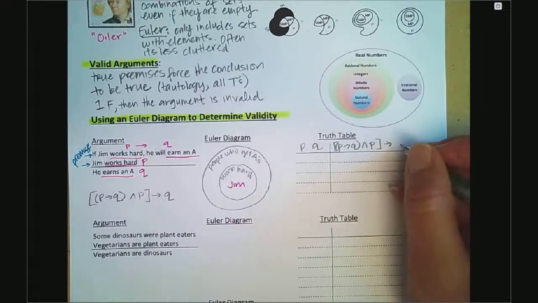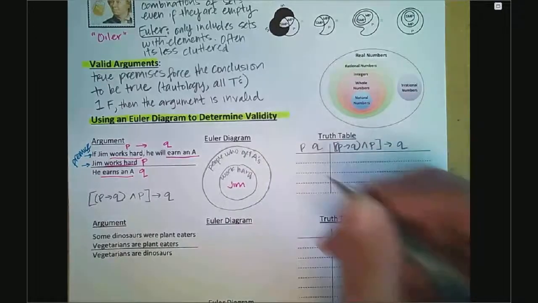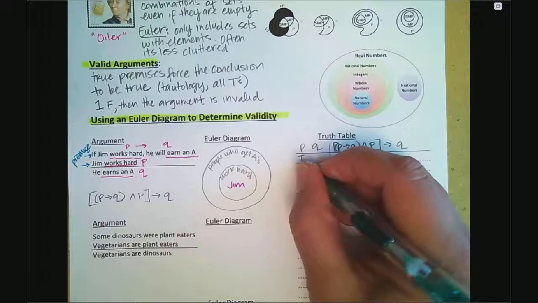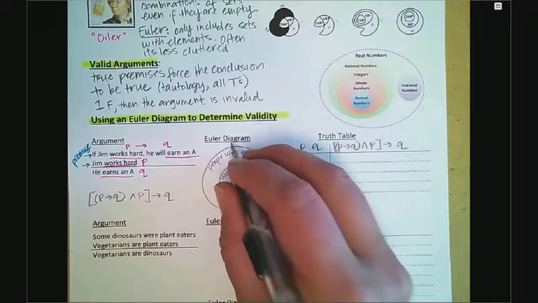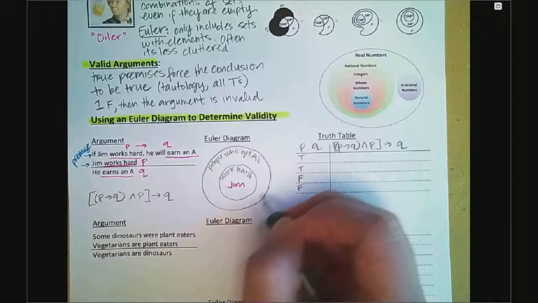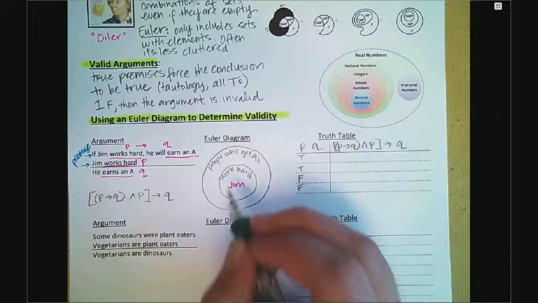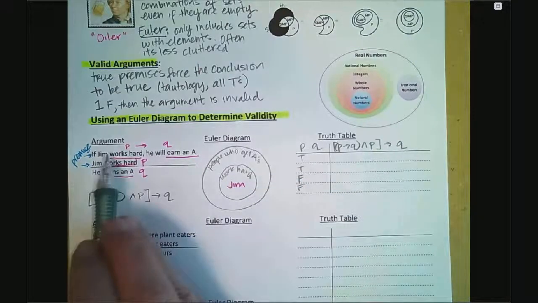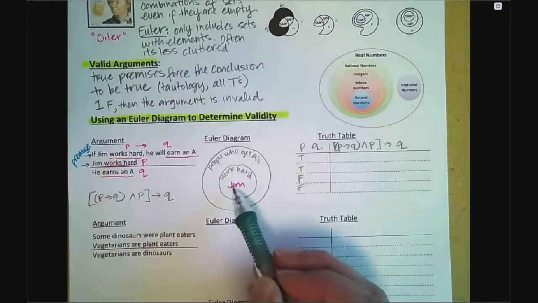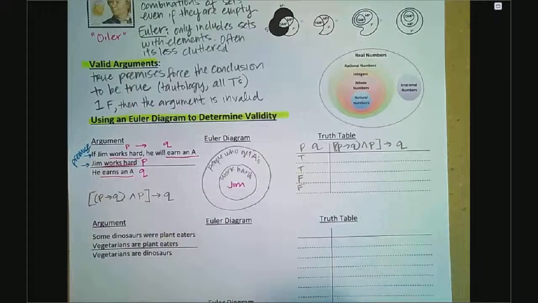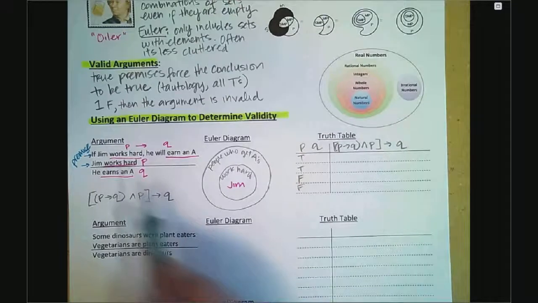So we're going to just work through this really quickly. False, false. So get the truth table to verify. I'm saying based off the, yeah, this is a valid argument. People who work hard earn A's. So the work hard set is not the people who get A's set. Jim works hard inside this circle, which is also inside that circle. Therefore, Jim doesn't belong to the people who get A's group.